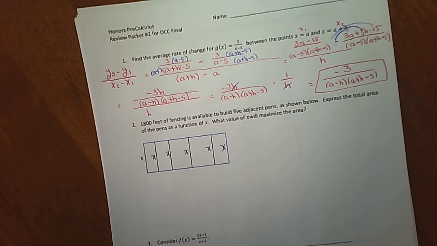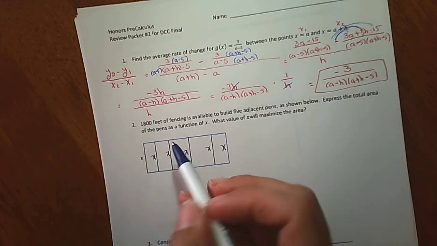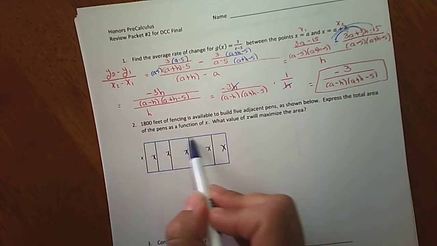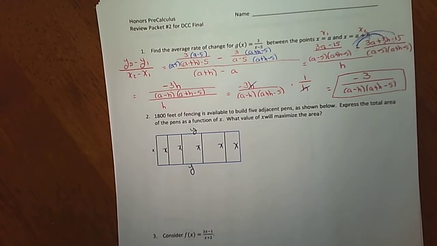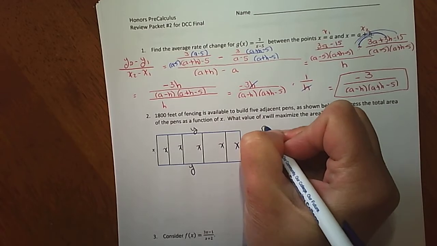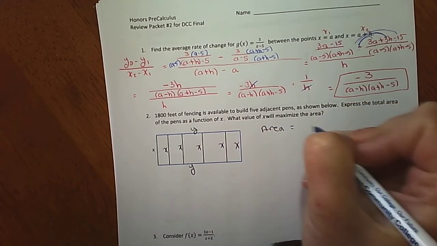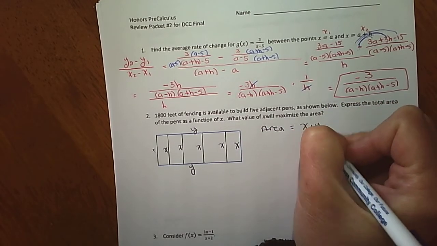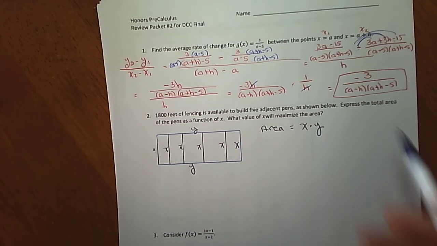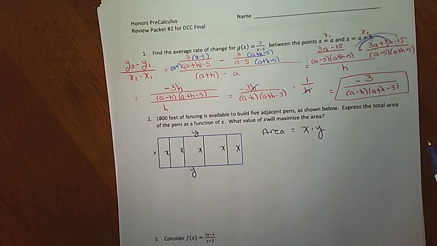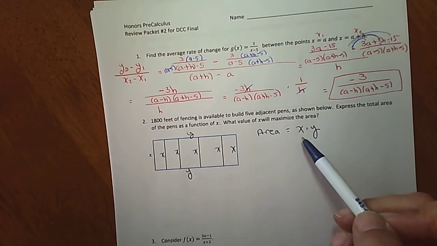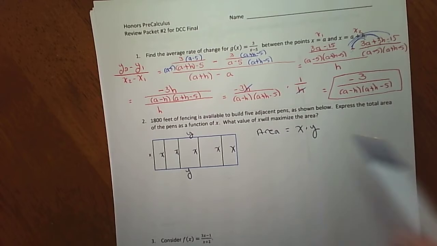Okay. Now, we want to find the total area of this pen. Area of a rectangle is length times width. Well, we know this is x, but I don't know how long this is. So I'm going to make it y. So they're both going to be y's. So the area of this is going to be x times y. Express the total area of the pens as a function of x. Problem so far: this isn't a function of x. This is a function of x and y. So I need to make sure I get rid of the y somehow.